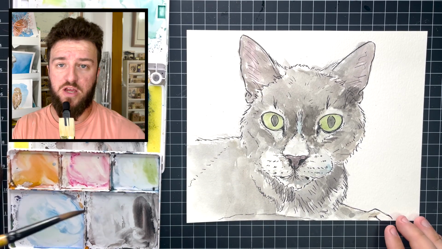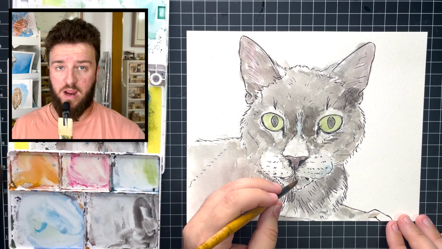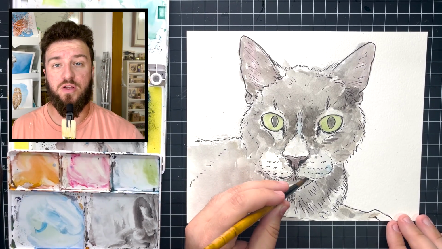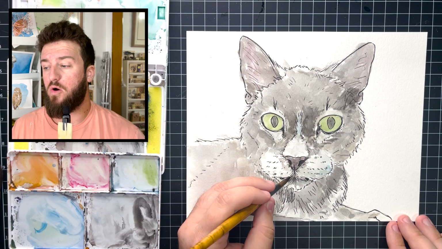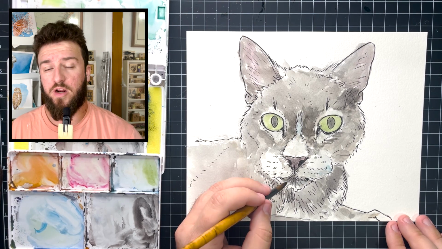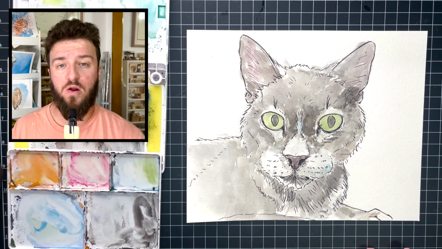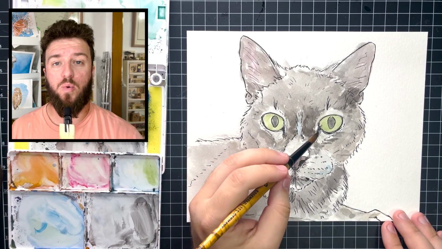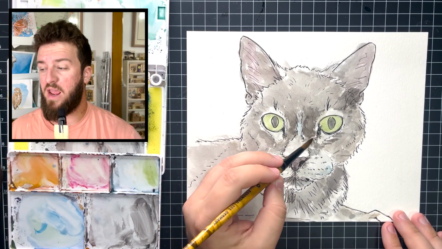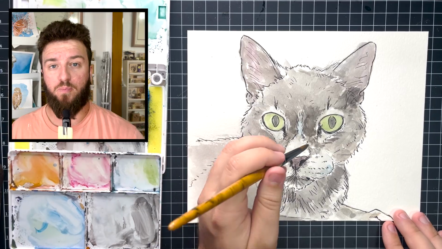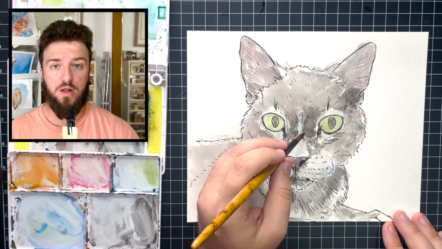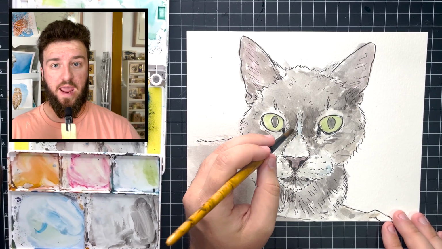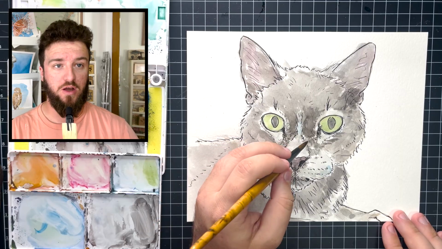So now that a lot of my initial layers are down for most of my areas, I'm going to come in and I'm going to darken things up and refine them. So you'll see me coming in here, darkening up a little bit of the pupils and around the ears where it's really dark. And one of the other things I'm also going to do is I'm going to go in with another layer of my gray, and I'm going to make sure my brush strokes are kind of streaky and are in the direction that the fur is going.